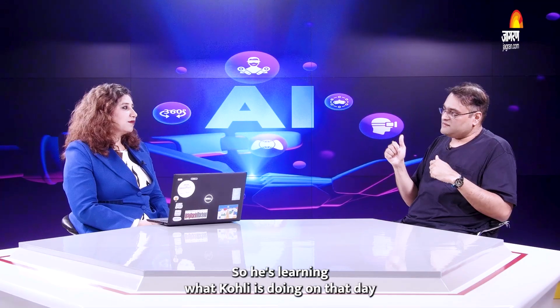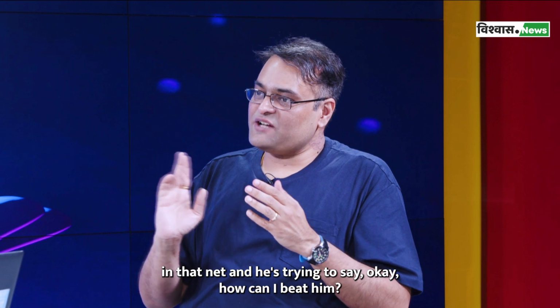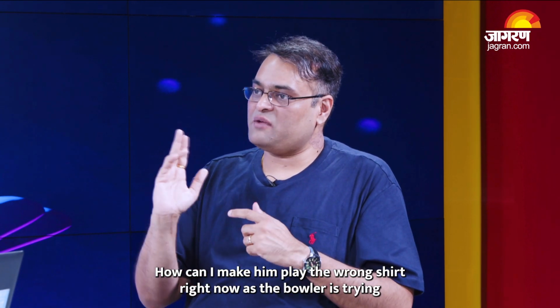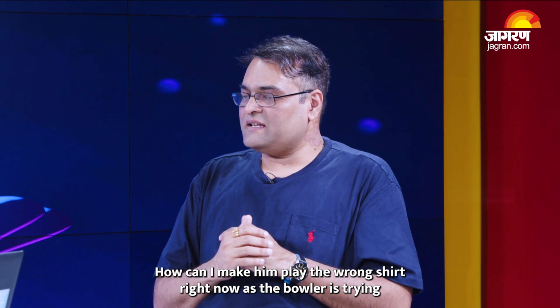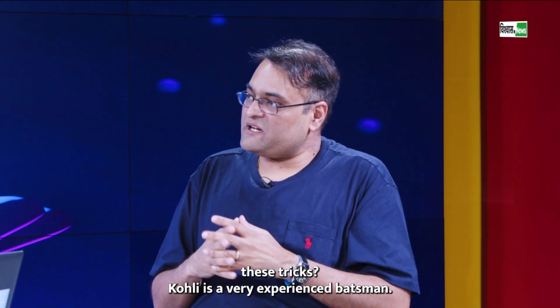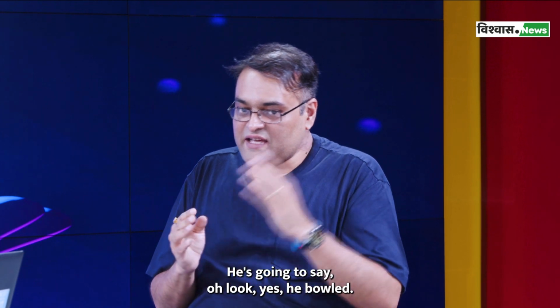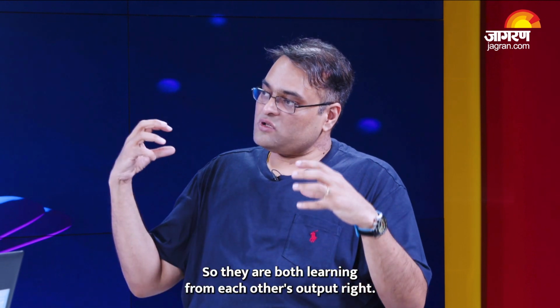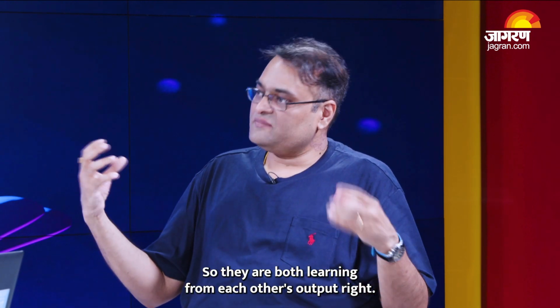So he's learning what Kohli is doing on that day in that net, and he's trying to say, okay, how can I beat him? How can I get him clean bowled? How can I get him leg before? How can I make him play the wrong shot? Right? Now, as the bowler is trying these tricks, Kohli is a very experienced batsman. He's going to say, oh, look, he's bowling this kind of ball, he saw that, when I did this, he bowled that kind of ball. So he is learning the patterns of the bowler. So they are both learning from each other's output, right?